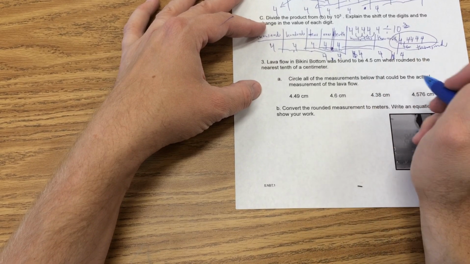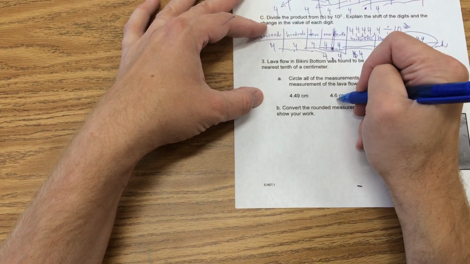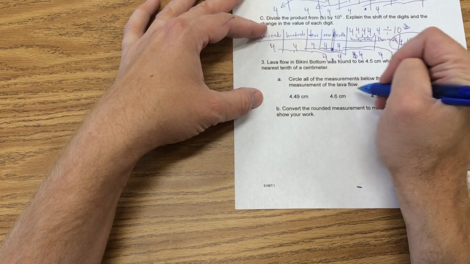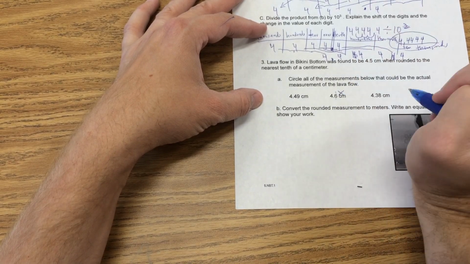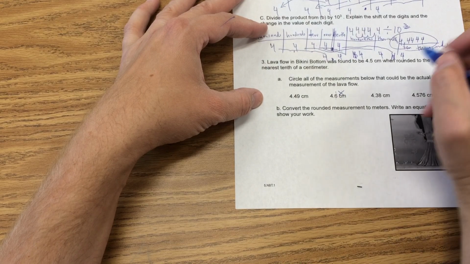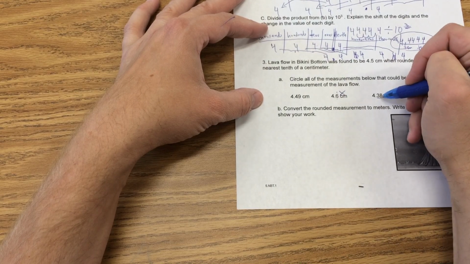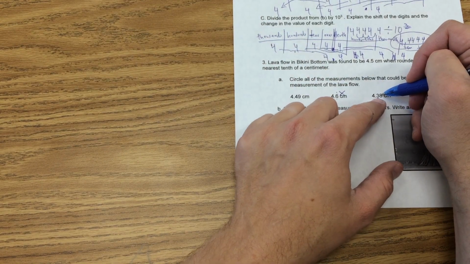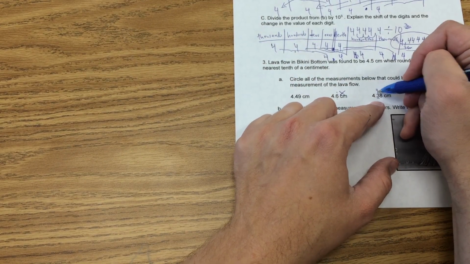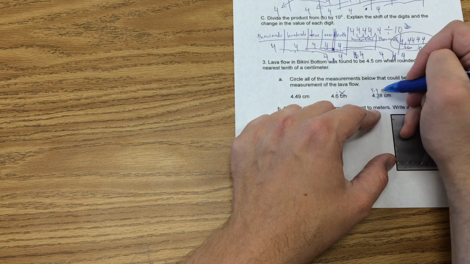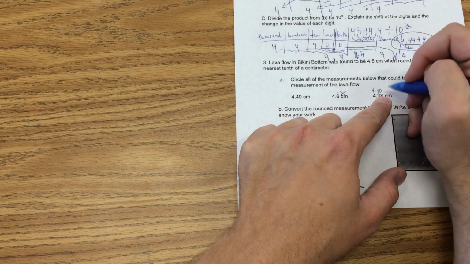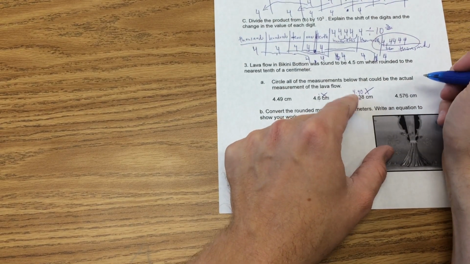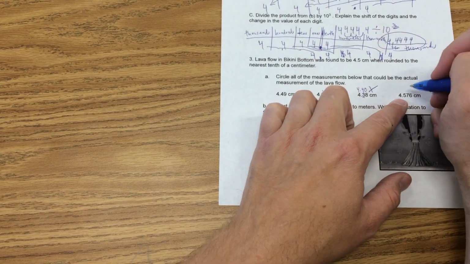So let's look. If we find our place, look right next door: 5 or greater, add 1. Nope. This is never going to round to 4 and 5/10 of a centimeter. This one, if we're rounding to the nearest tenth of a centimeter, I look right next door. 8 is definitely 5 or greater, so I add one more. 4 or less, the number stays the same. Numbers behind are zeros. So did that round up to 4.5 centimeters? No. It would just round to 4 and 4/10 of a centimeter.